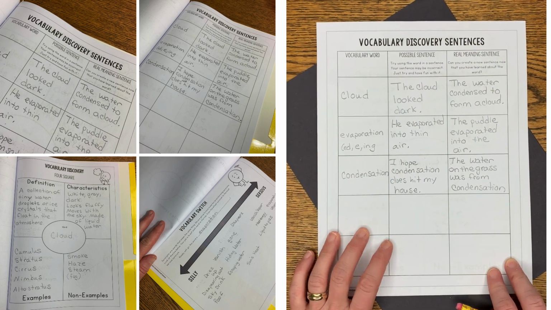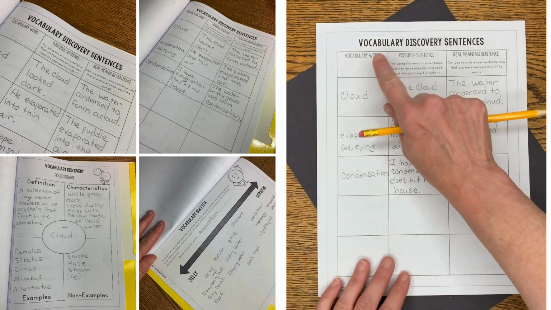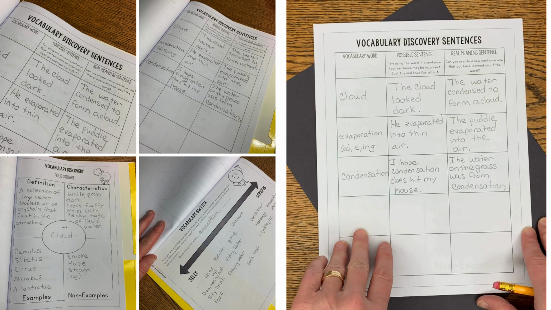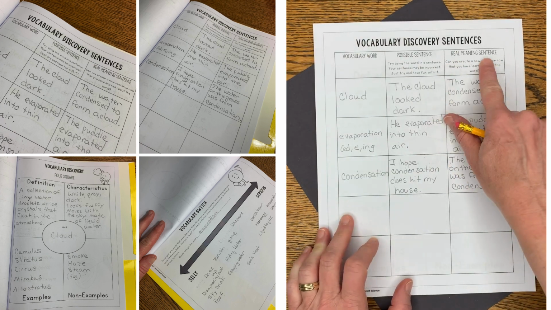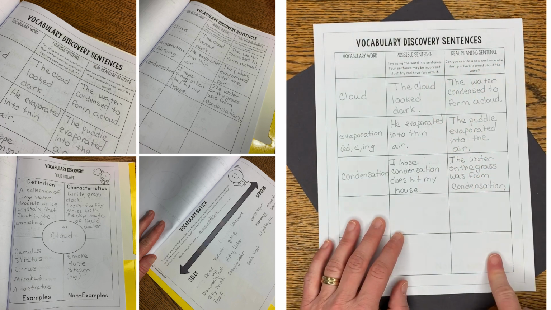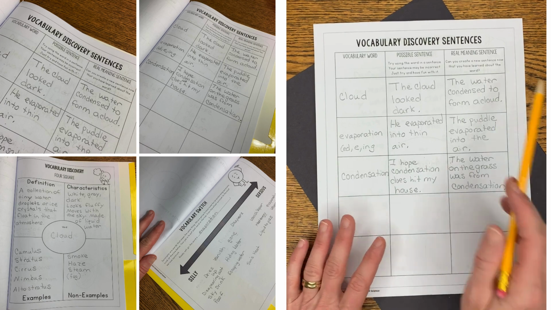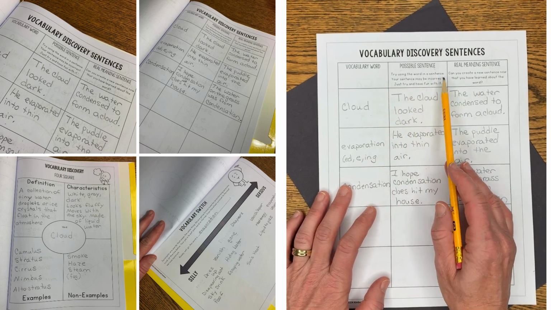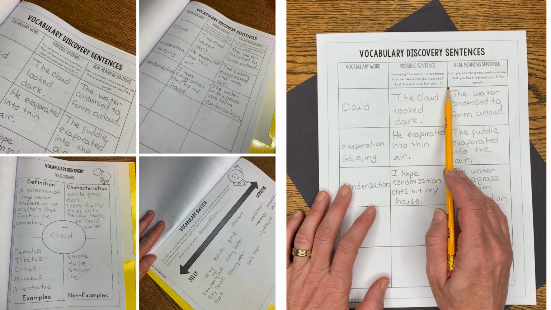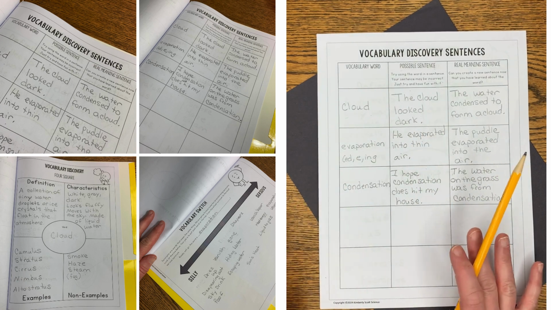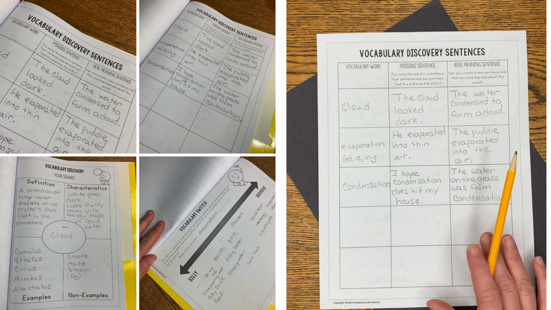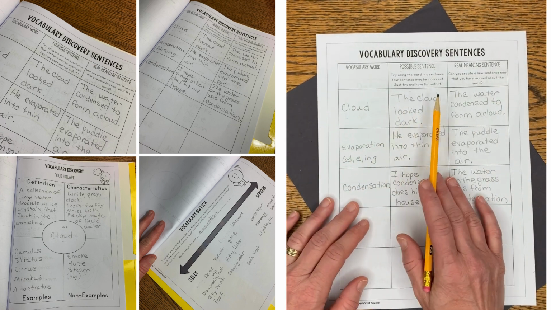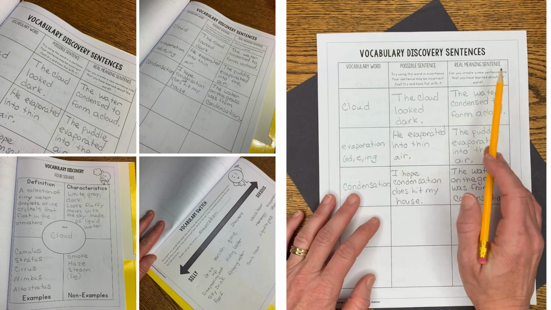Then we have vocabulary discovery sentences, which is different. This is where you have your vocabulary words, then they write a possible sentence. So they use the word in a sentence, not the definition. Then at the end of the unit, they come back and write a real meaning sentence, which basically means now that I've had experience with this word, can I write a better sentence? So you have cloud. The cloud looked dark. So that tells me, okay, they kind of know what cloud means. We learn a little bit more about it. They end the unit with a sentence that is, the water condensed to form a cloud.